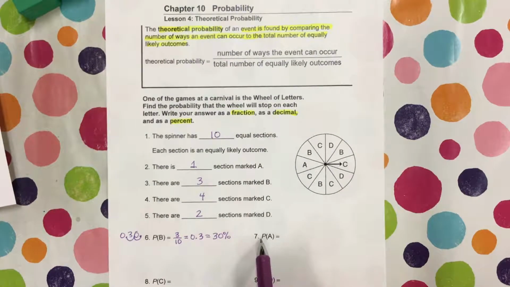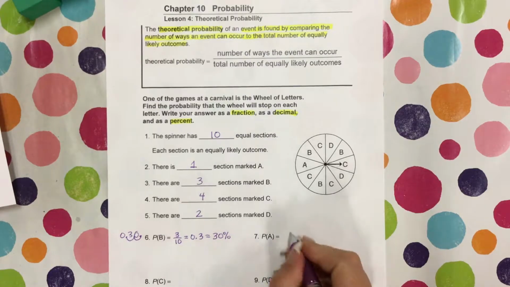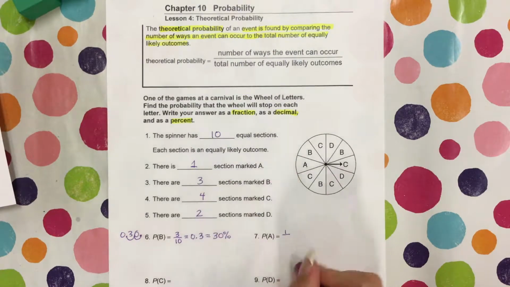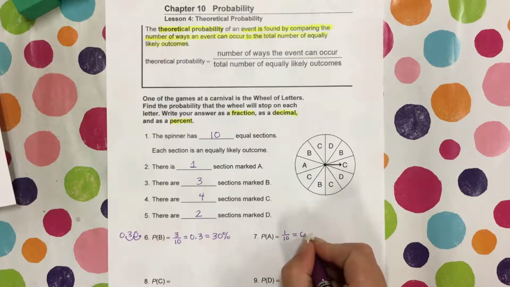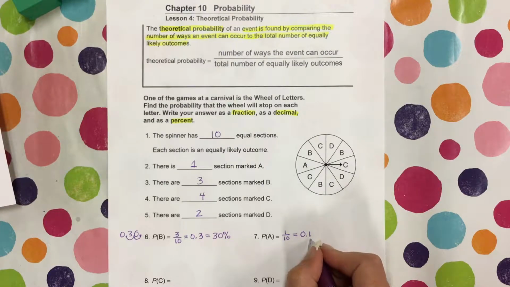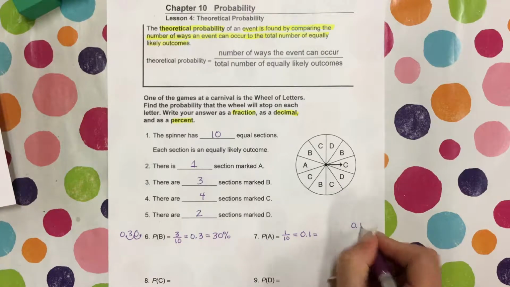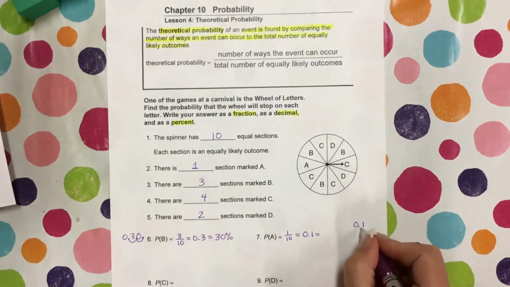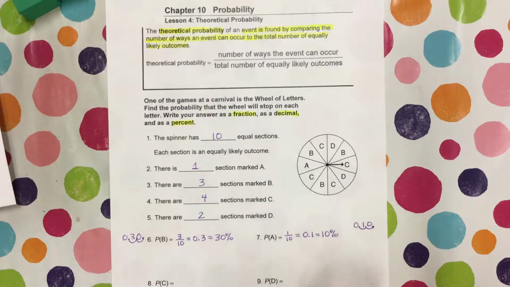Let's go ahead and try 7. So we're going to try the probability, P is for probability, of picking an A. First we need to figure out how many outcomes there are that would give us an A. And there's only 1. So it's going to be 1 over the total, which is 10. So 1/10 is the fraction. And we can write the decimal as 0.1 because this is 1 in the tenths place. And then if we want to change this into a percentage, we take 0.1 and move that decimal place over twice and put in the 0, and that is equal to 10%. So there we go.